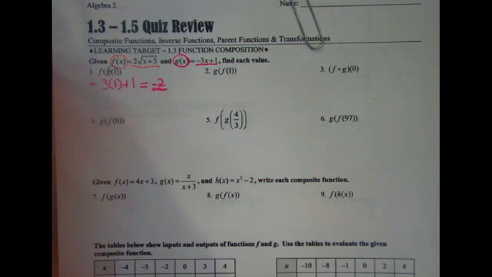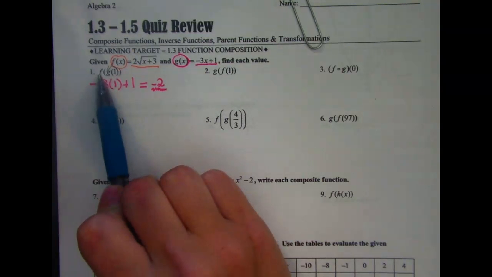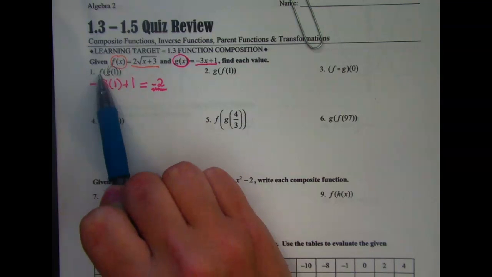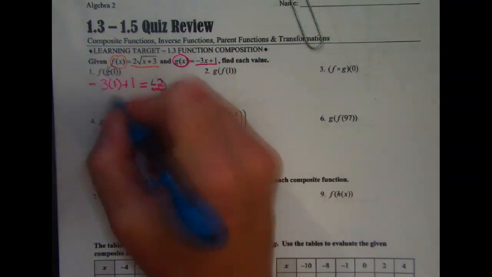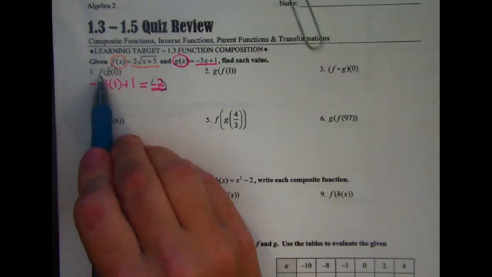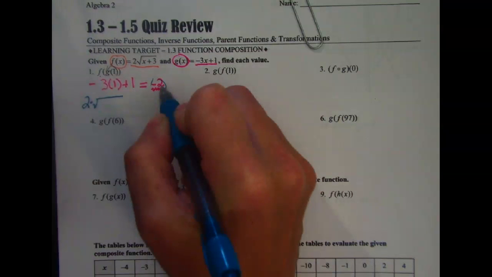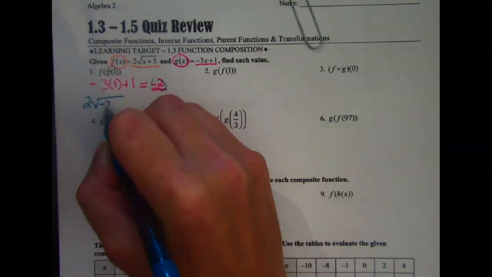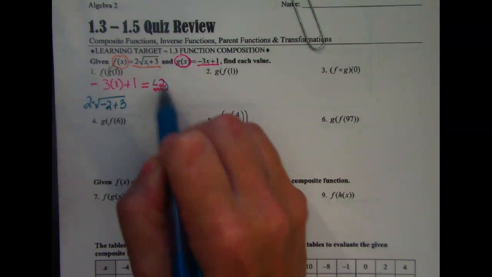So now we are going to take the outer function and use this number that we came up with. Okay, so now I have to use my outer, which is f. So we have 2 times the square root of negative 2 plus 3. See where that x is? I plugged in the number I got.